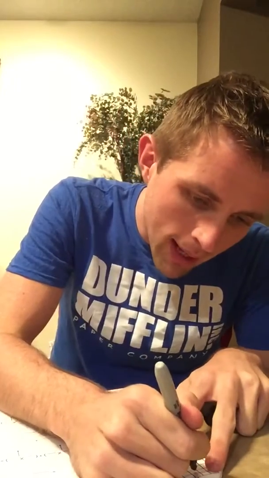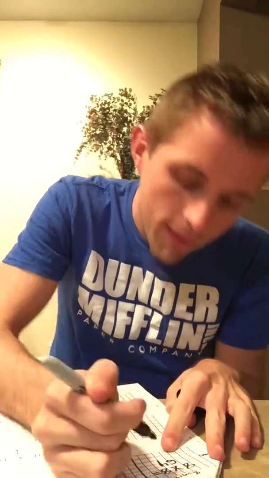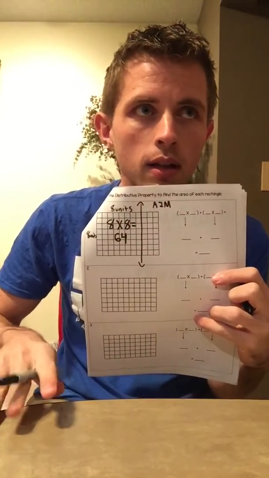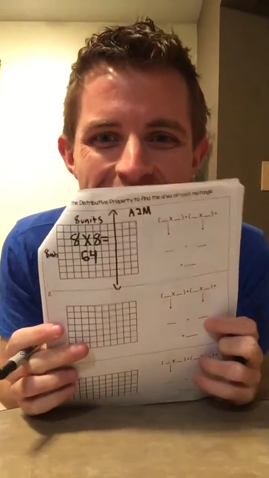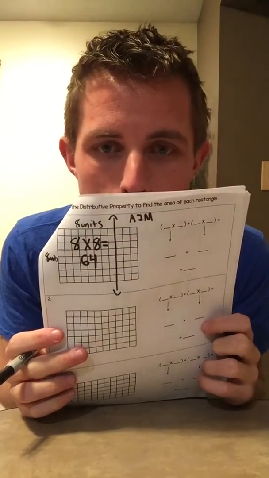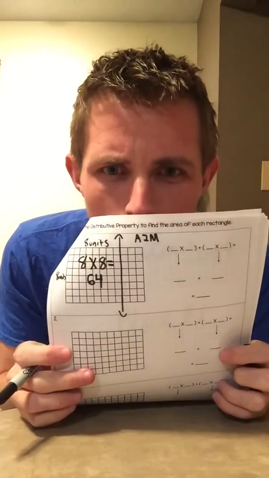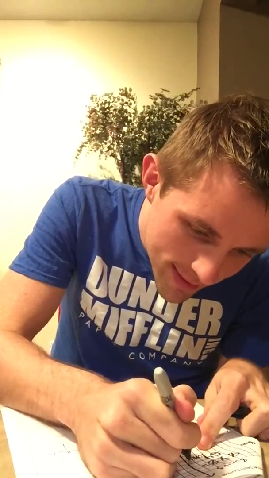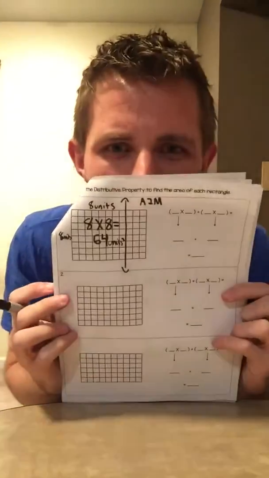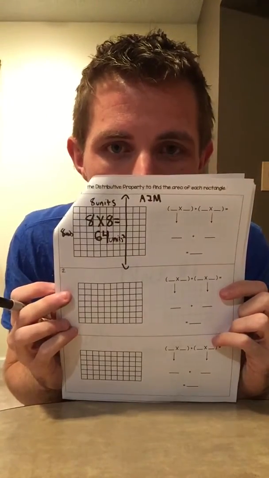I'm going to multiply my length, which is 8, and my width, which is 8. 8 times 8 is what? If you don't know, you could do a set model or you could do an array. 8 times 8 is 64. Yeah, I'm right. It's 64, right? 64 what? Ooh, almost. 64 units squared, because we square area.